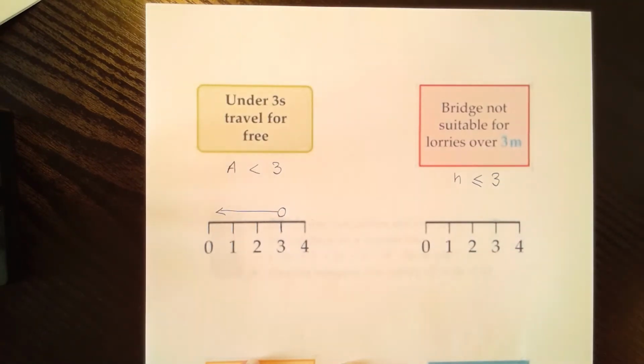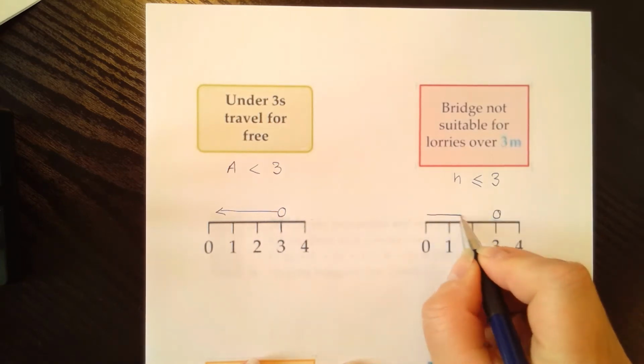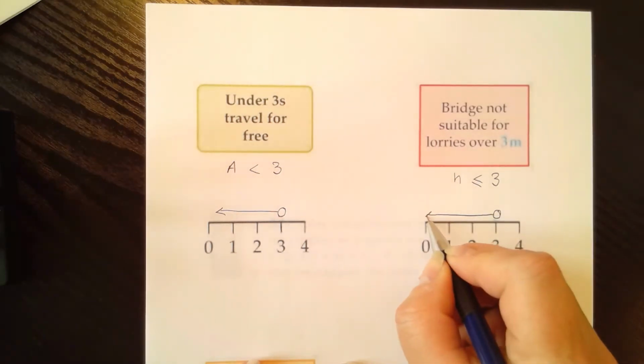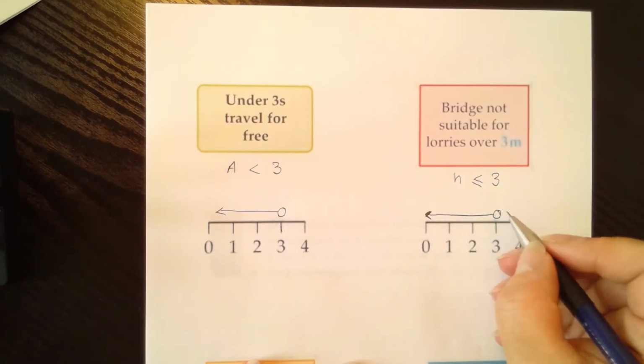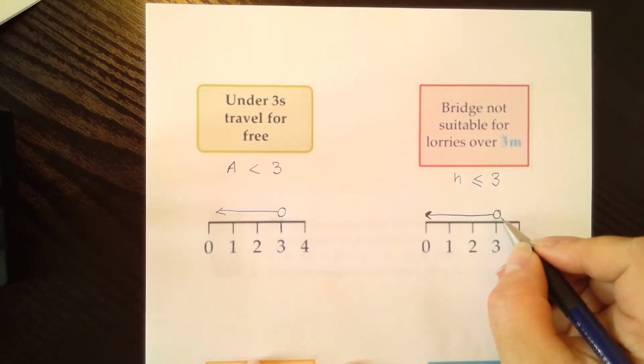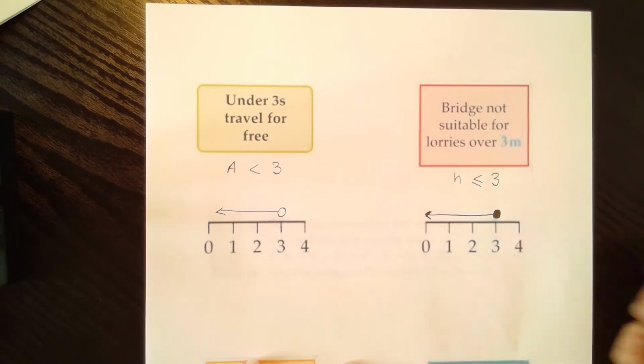Now, illustrating that on the number line, I know I've got to have 3, and I know I've got to have all those values less than that. But this time I'm including 3, because if your lorry is 3 metres, it can go underneath. So because I'm going to include it, I fill in the circle to indicate I am using the 3 as well.